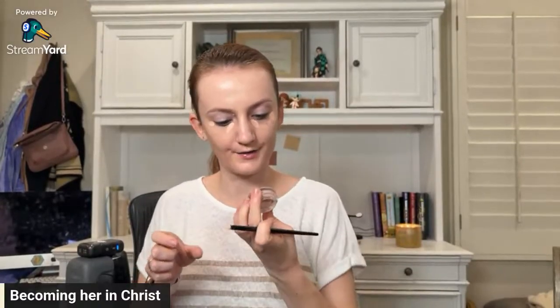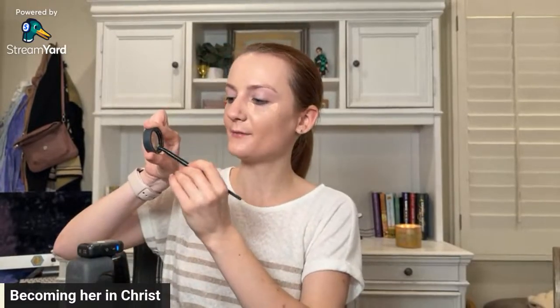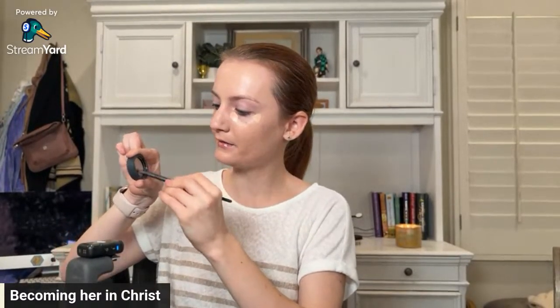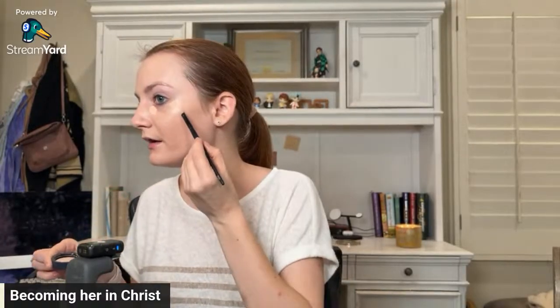Take the NARS Soft Matte Concealer in the shade Vanilla. I'm going to take some of it off on the cap. I'm just going to lightly apply this to any blemishes.